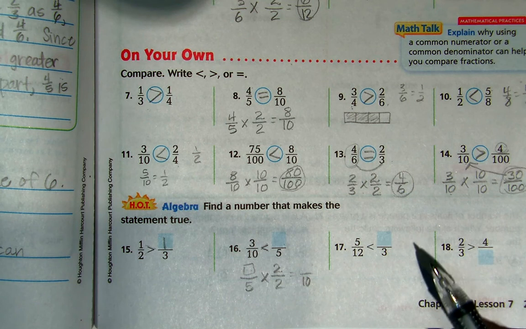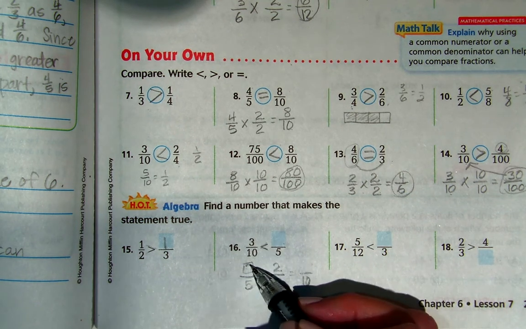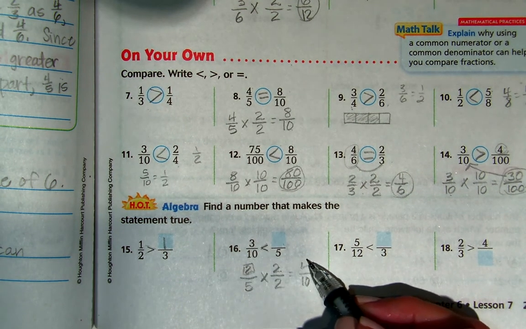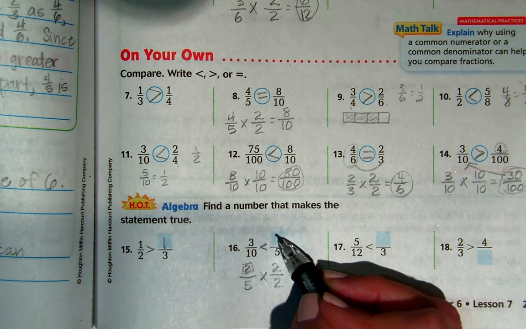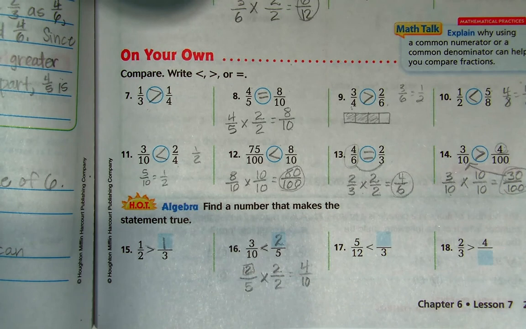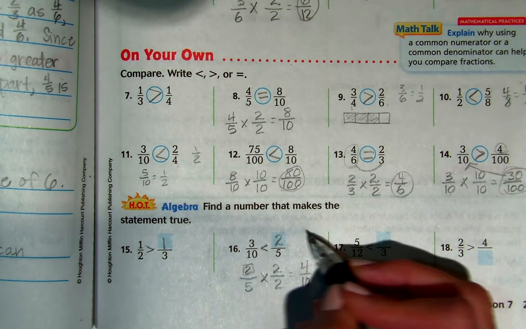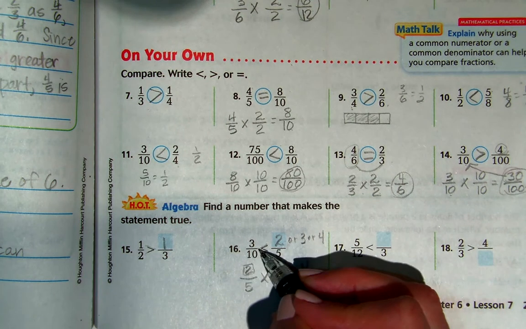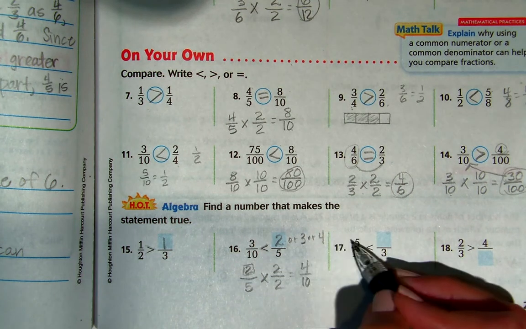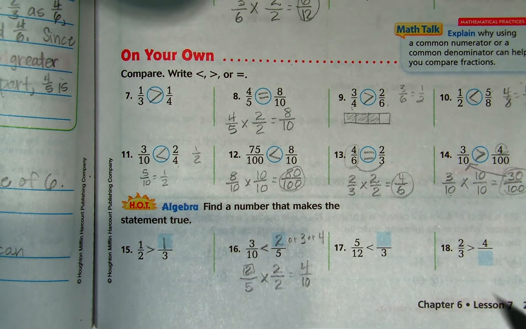If I do 2 times 2 is 4, so that's 4/10. So this right here could be 2/5. It could also be 3, or you could also do 4, because 3/10 is less than, so anything that's larger than 3/10 is going to work for that one.